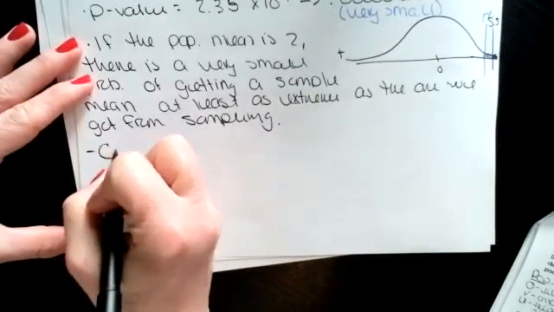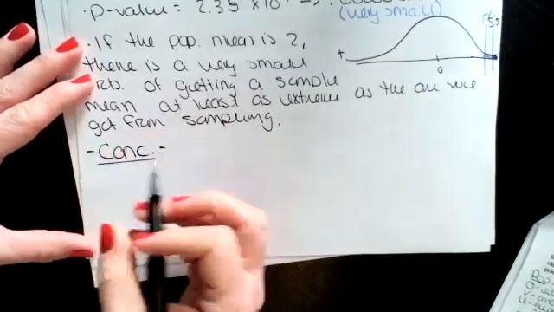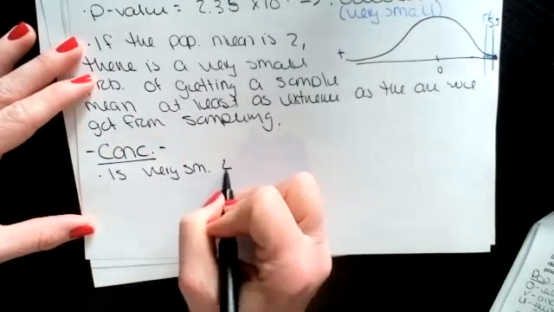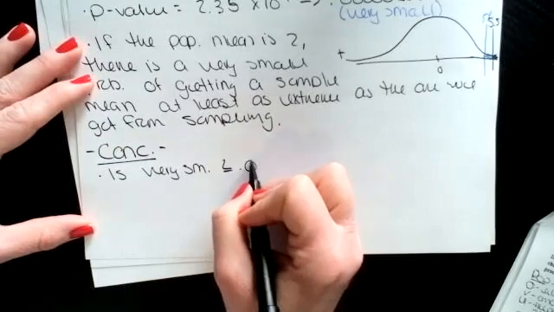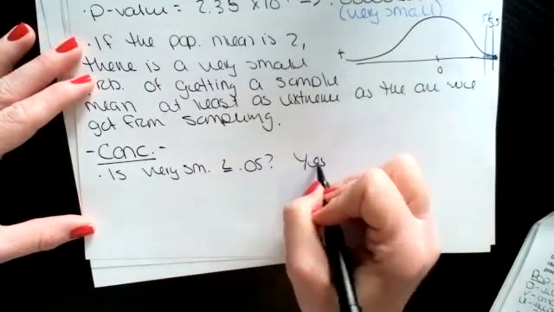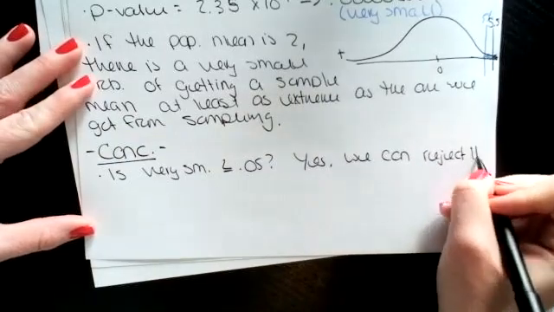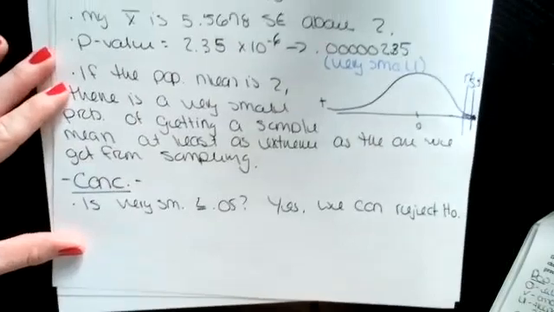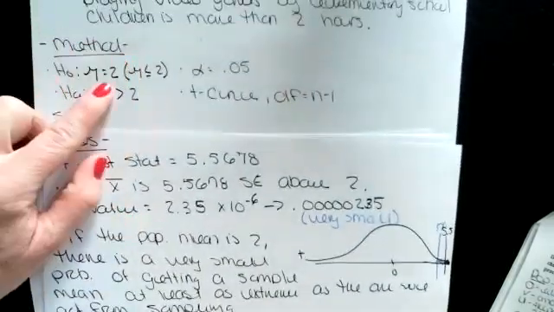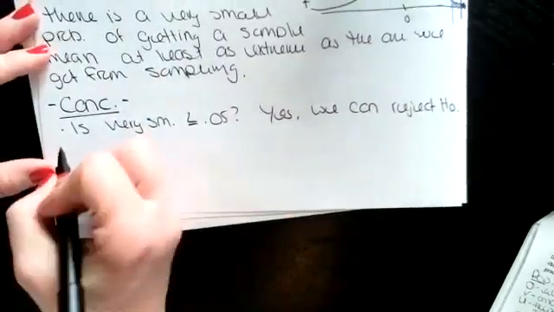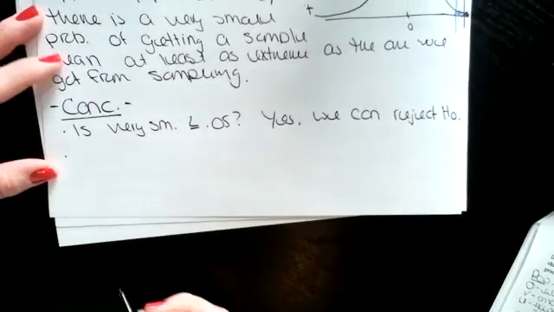So now let's put it together. I'm going to take a look at my conclusion step. Is the p-value very small, less than or equal to 5% or 0.05? Yes, we can reject the null. So what I'm saying here, when I write that statement, I'm saying I do not think my population mean is 2. I don't think the null is true. That's what I'm saying right there in that statement. So I don't think it's 2. What I'm going to say is that I think I support that it's greater than 2, and that's my HA.